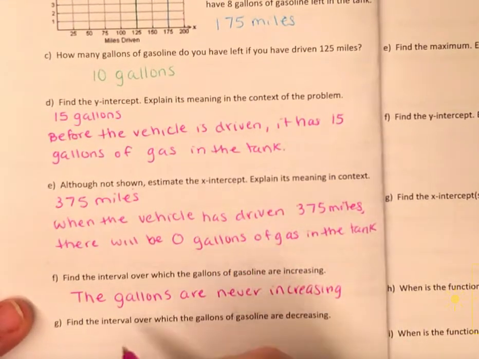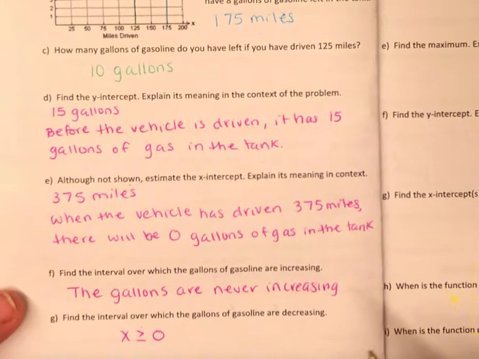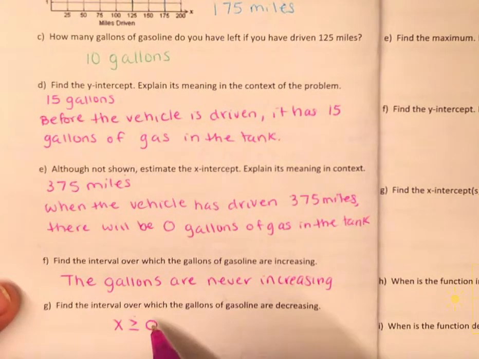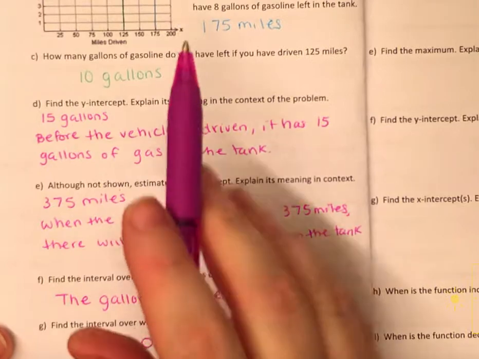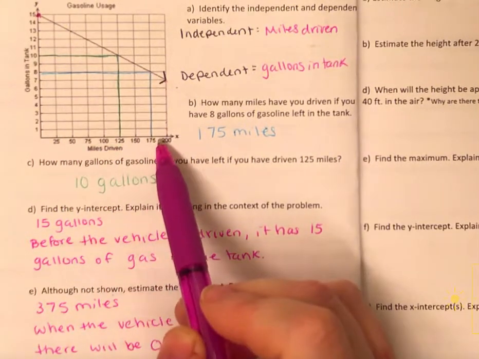So the decreasing is decreasing from x is greater than or equal to 0. Because it is starting at 0, and it's decreasing every time after 0. So every mile driven, the amount of gallons of gas is decreasing.